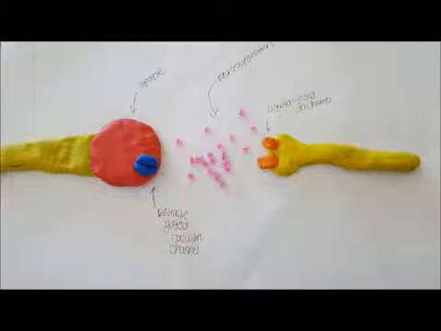Ligand-gated ion channels in the postsynaptic cell's dendrites receive the neurotransmitters. The transmission of the signal ends when the neurotransmitters diffuse out of the synaptic cleft. The neurotransmitters can then be taken in by another cell or degraded by an enzyme.